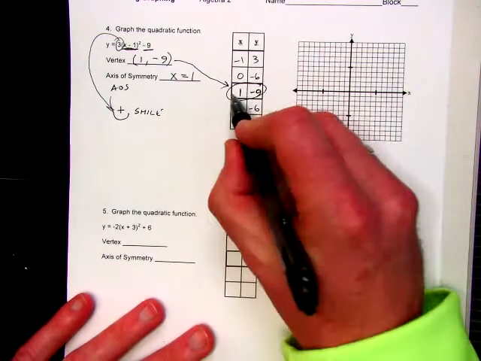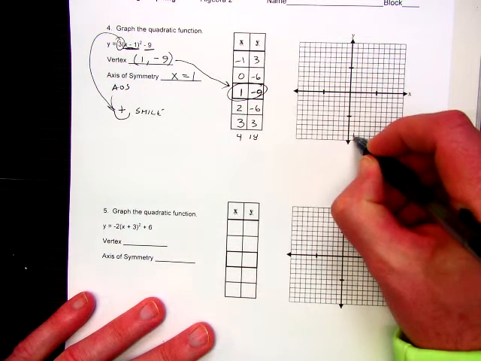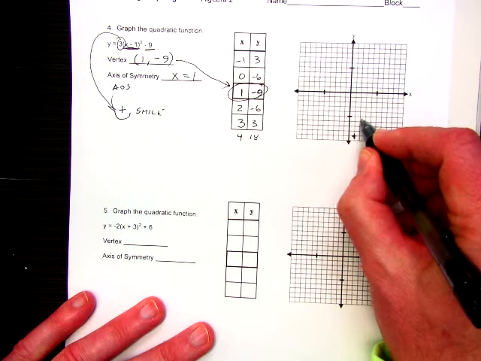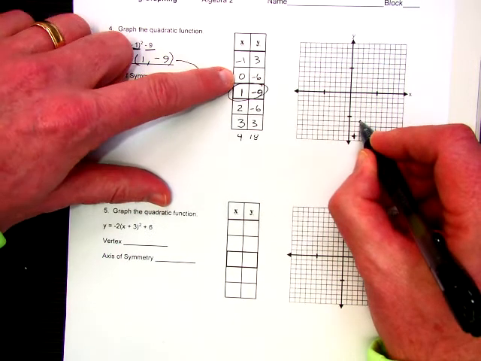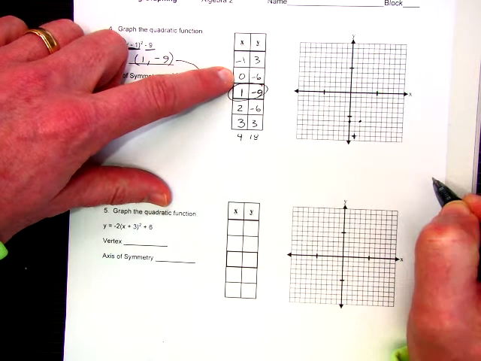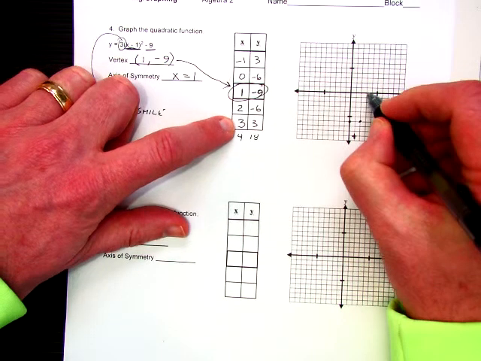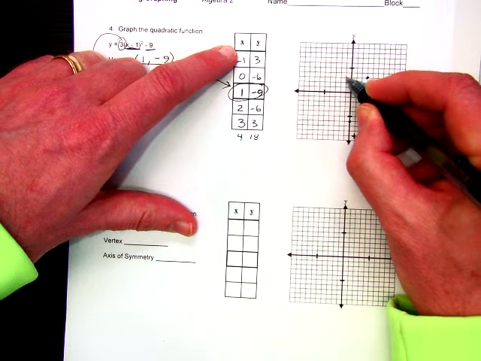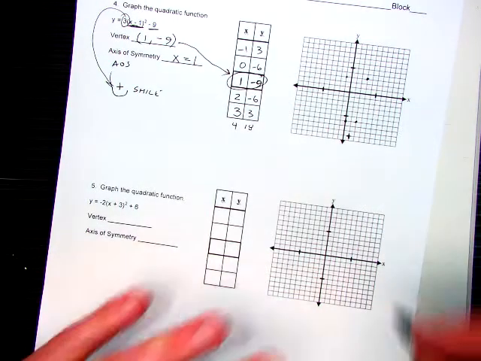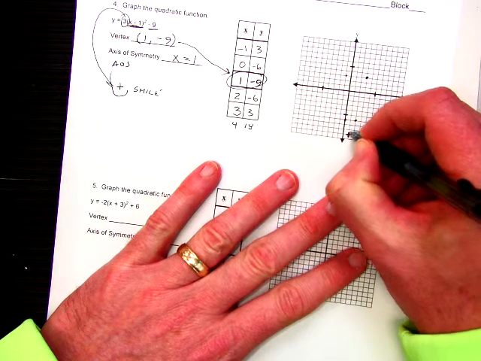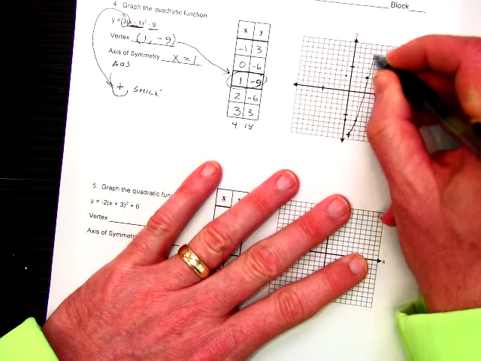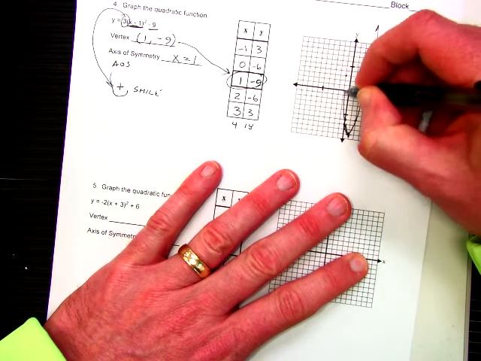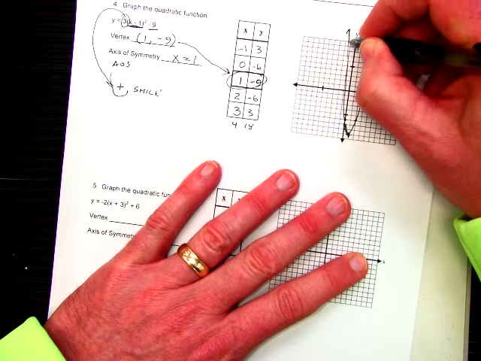So I'm going to do 1, negative 9, a little cross on that one, and then I'm going to do 2, negative 6, which is right there, and I'm going to do its partner over here at 0, negative 6. And then I'm going to do 3, 3, and then I'm going to do the point negative 1, 3. I want to remind you, this is a smooth curve. It is not intended to have a sharp point at the bottom. That's an absolute value. I'm going to do the best I can to keep it nice and smooth.